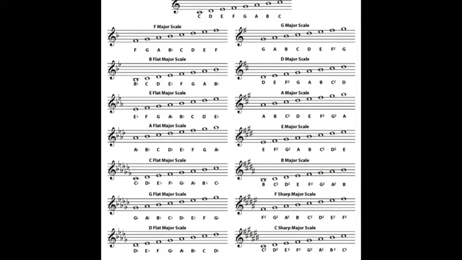So again, G major means that we're going to start on the root note of G. Remember when it was C major, we started on the root note of C. So in G major, you're going to have G, A, B, C, D, E, F sharp, and G, because our key signature has 1 sharp in G major and it's on the F.